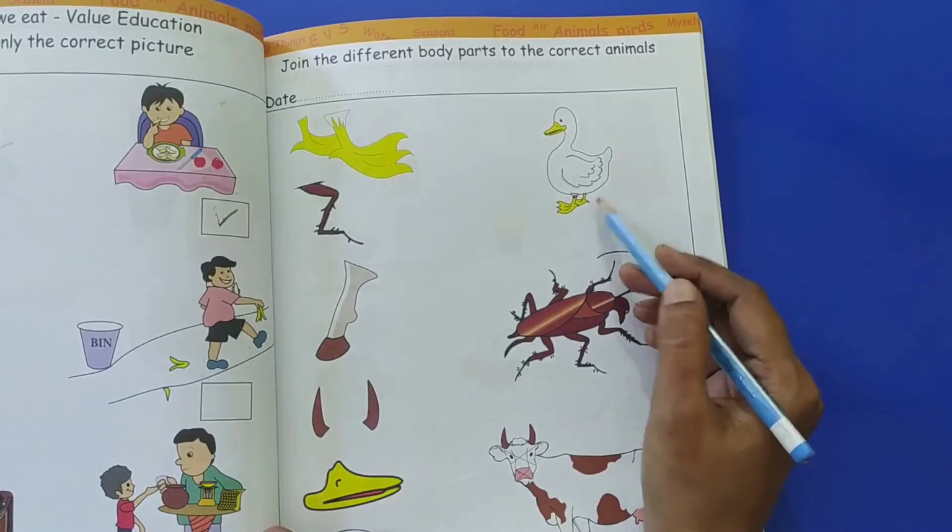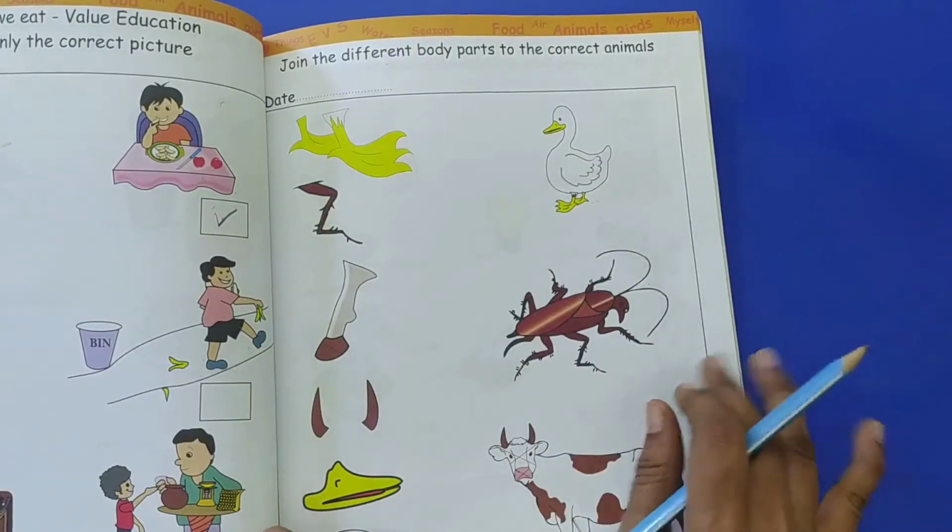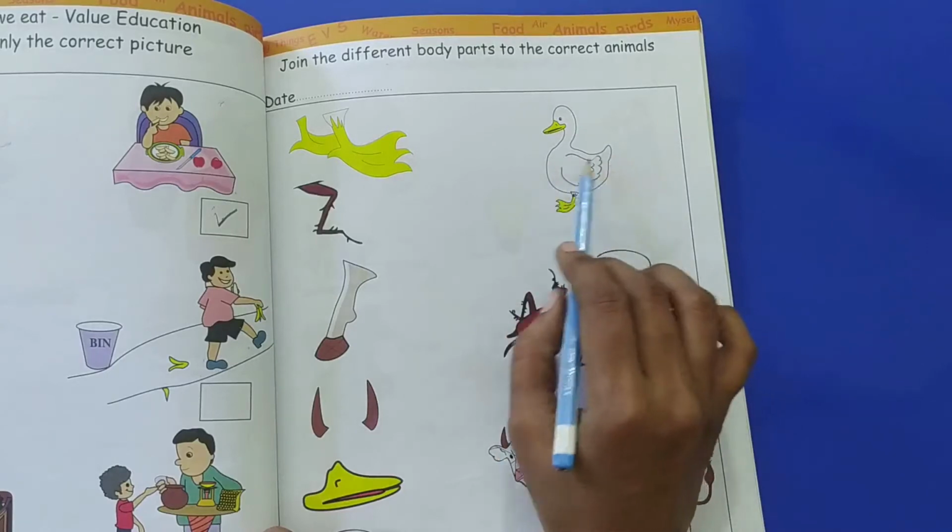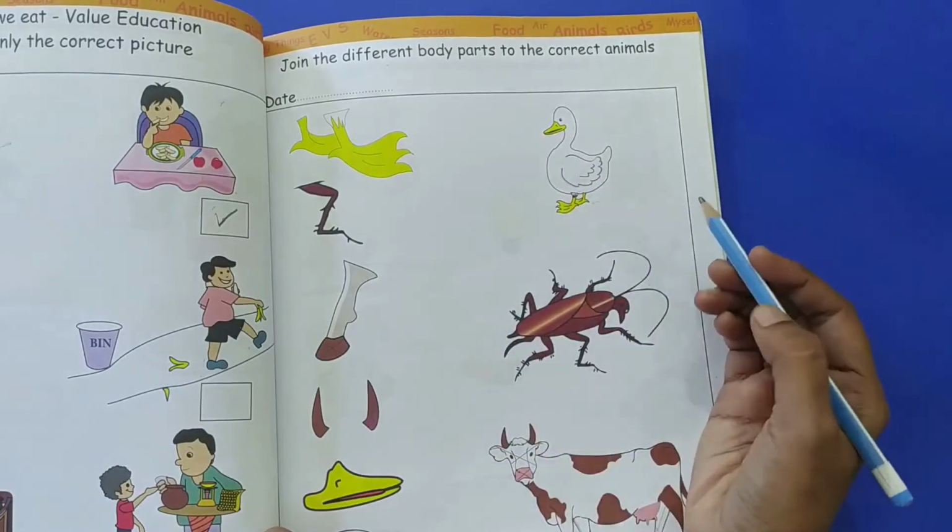Why do they have webbed feet? It helps them to swim in the water. And what else do birds have? They have feathers, they have wings.